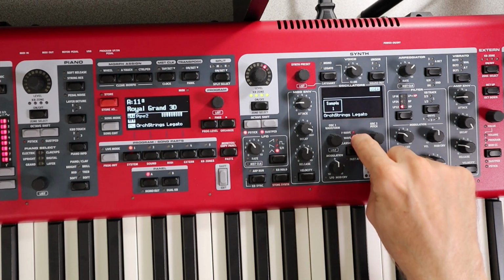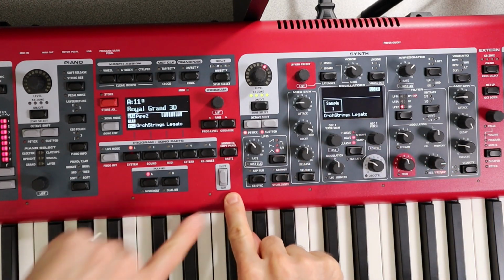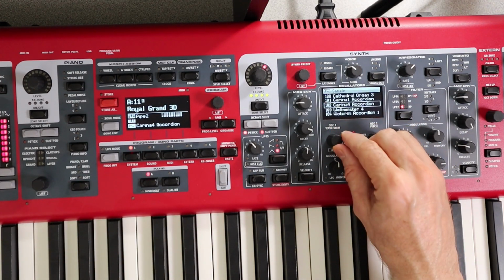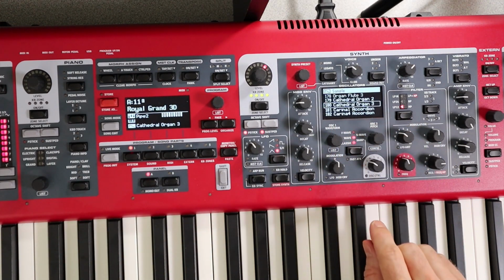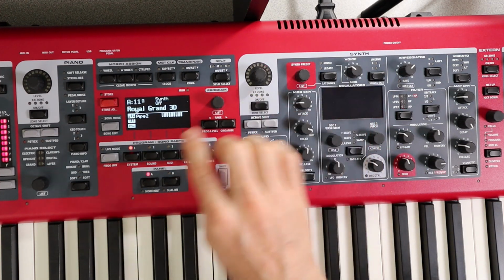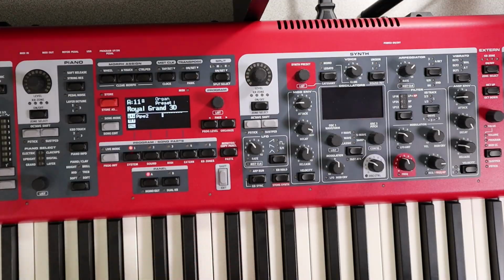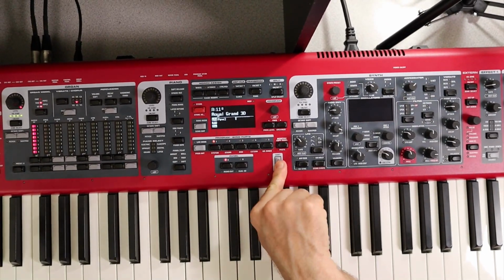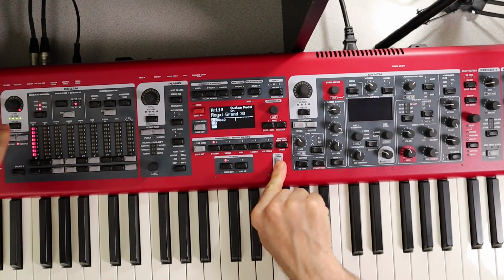So I'll go to the sample library here, then I'll hold the shift button and show the list. It should be located somewhere around 180. Cathedral Organ 3, 180. Okay, so that's all ready to go. So I'll turn that off and I'll go back to preset 1 on the organ. Okay, also make sure you have your sustain pedal on. So I'll push the sustain pedal.